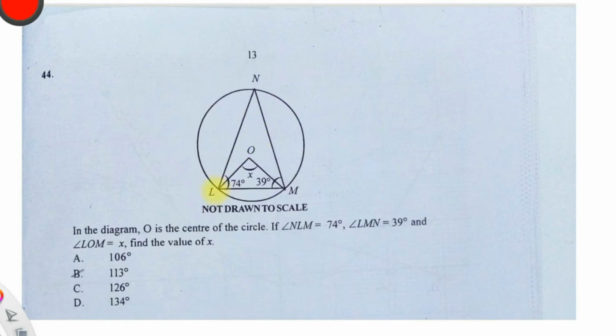So let us look at this exercise. In this exercise, we are told that in the diagram, O is the center of the circle. So this is the center O. If angle NLM is 74 degrees, and angle LMN is 39 degrees, and angle LOM here is x, you find the value of x.